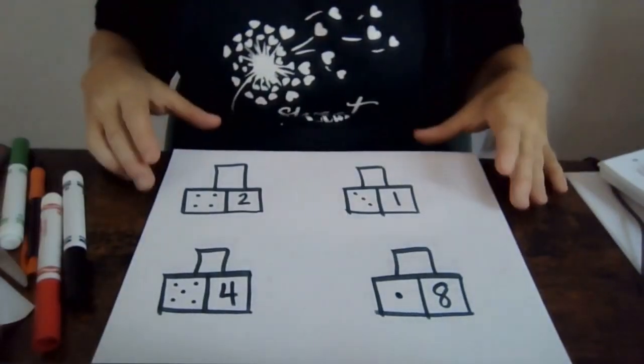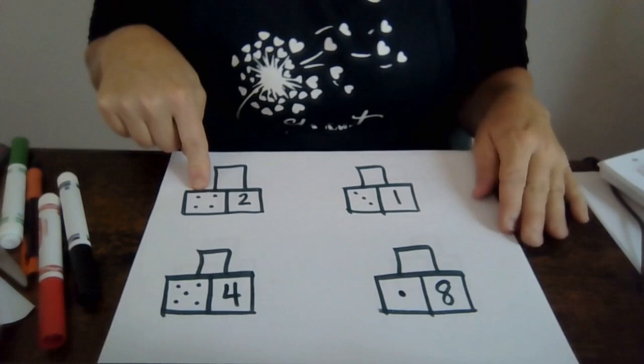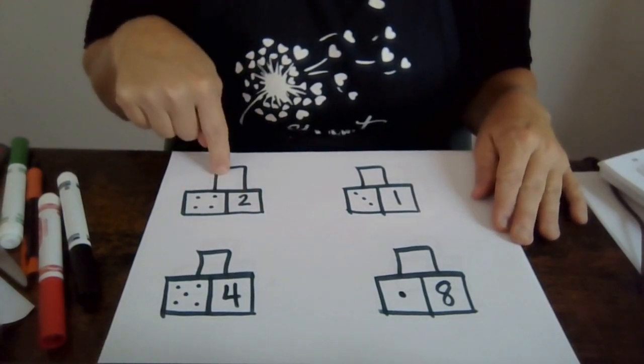This week we're going to focus on part, whole. It's basically just a fancy way of saying two numbers make a whole number at the top. So I've done some part, whole, I guess we would call them pictures or diagrams. Dice, number, and then whole.